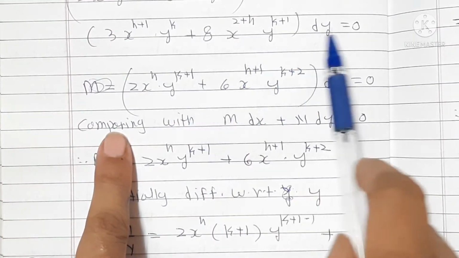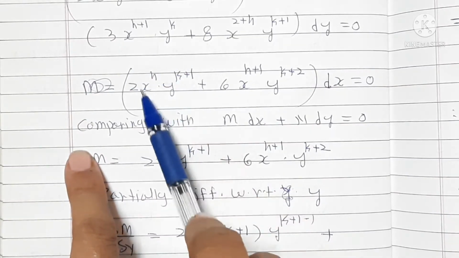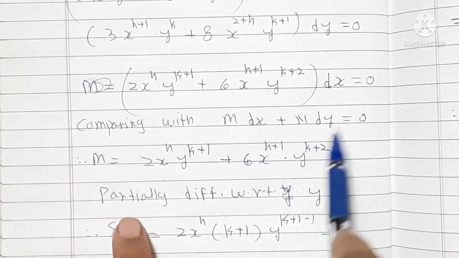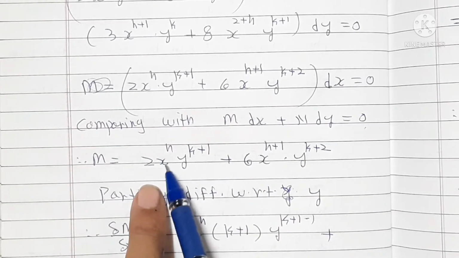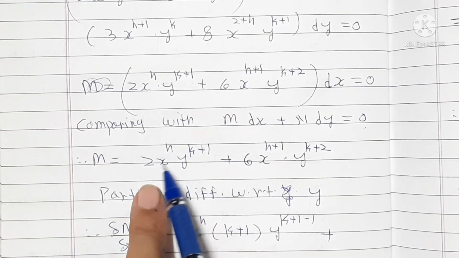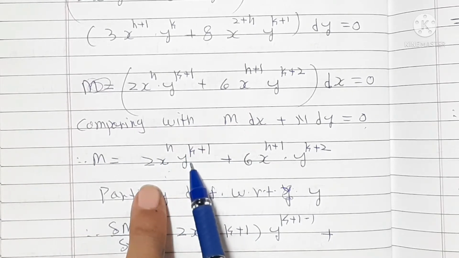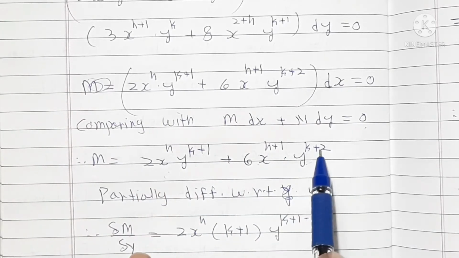After that, writing the equation in the form M dx plus N dy is equal to 0, after comparing, M is equal to 2 into x raised to h y raised to k plus 1 plus 6 into x raised to h plus 1 y raised to k plus 2.